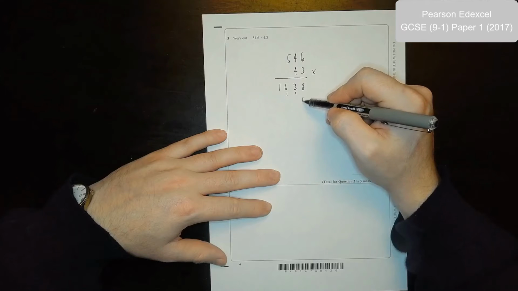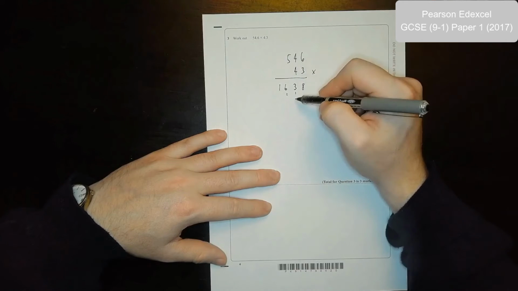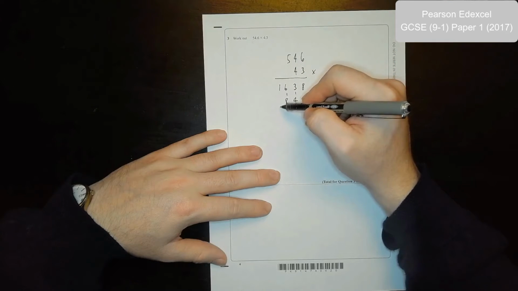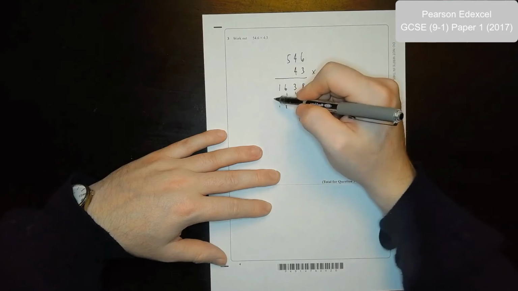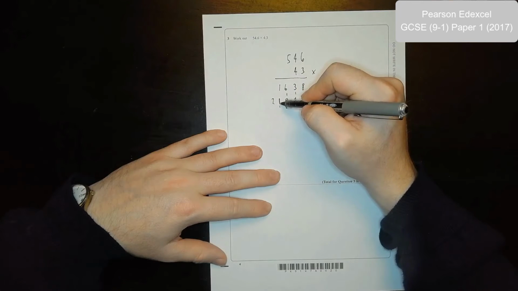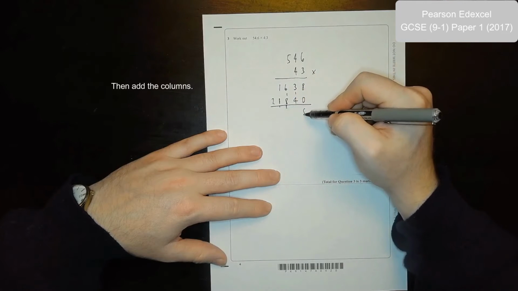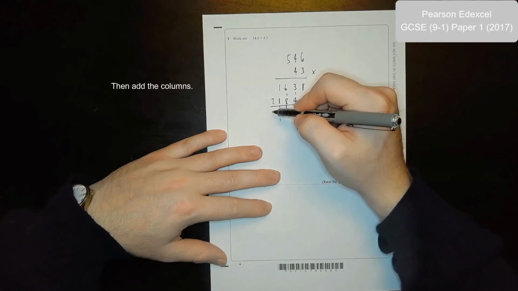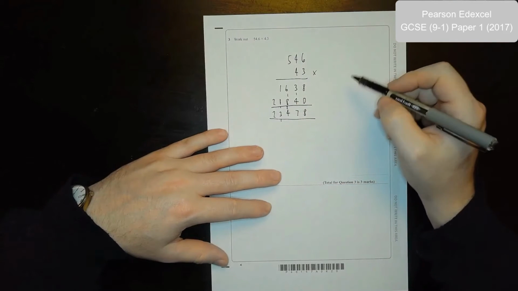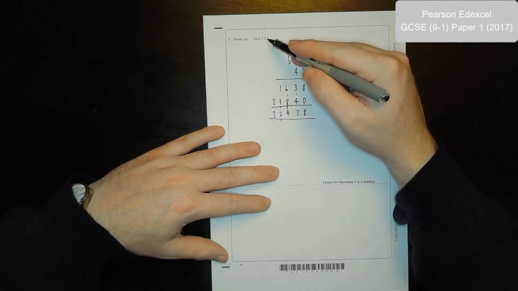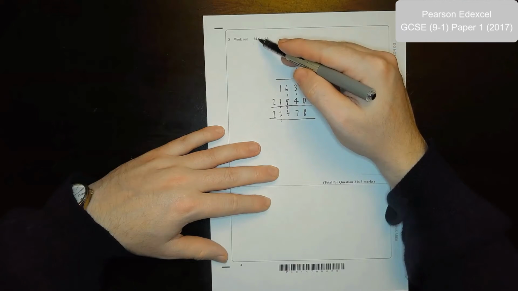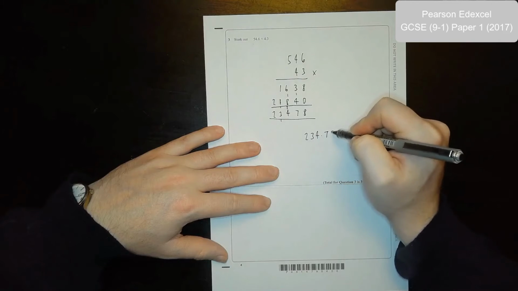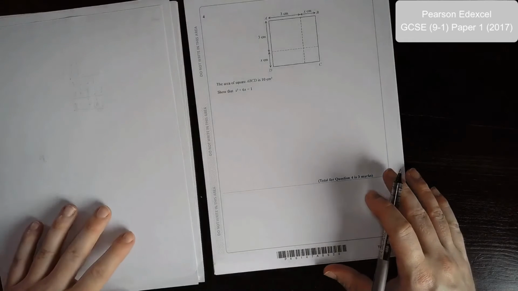New row, start a new row with a 0. 4 times 6 is 24. 4 times 4 is 16, plus the 2 is 18. 4 times 5 is 20, plus the 1 is 21. And then the decimal point is 1 in on both numbers. So it's 234.78.